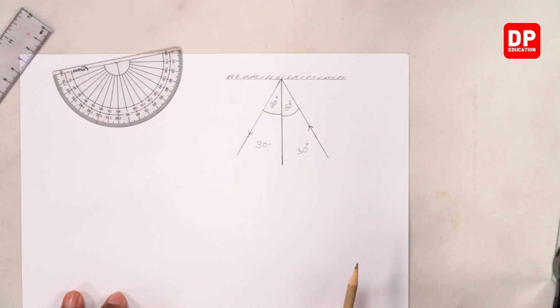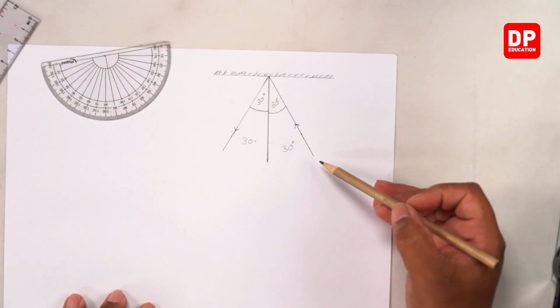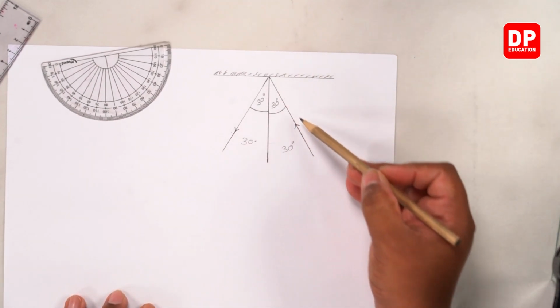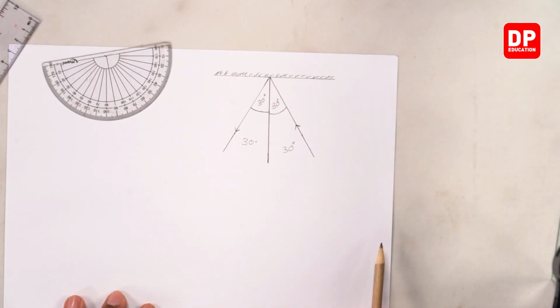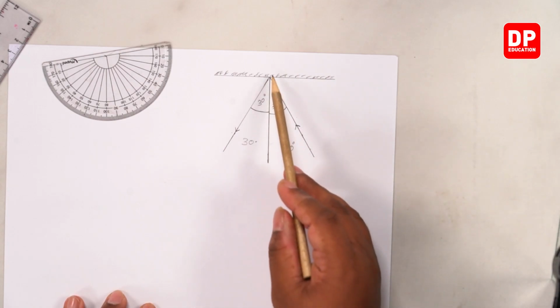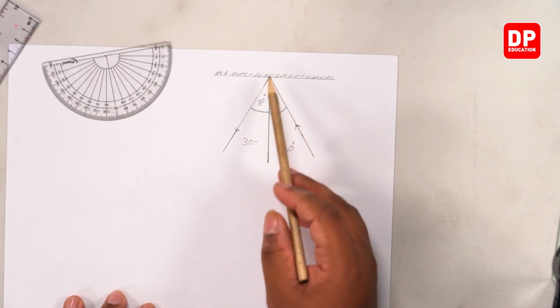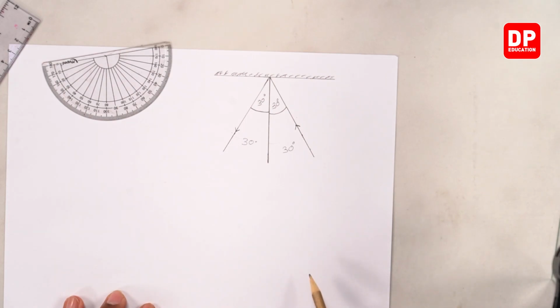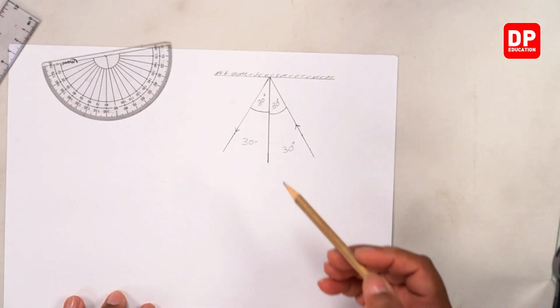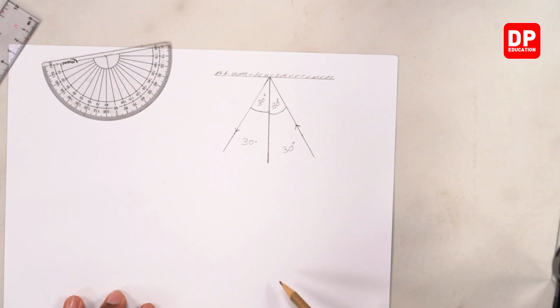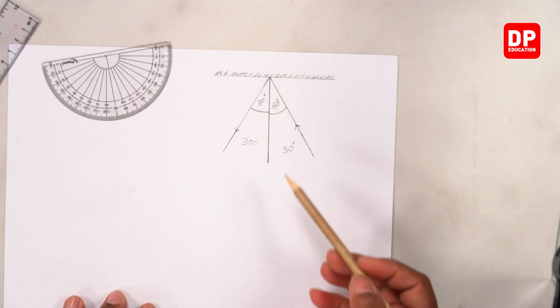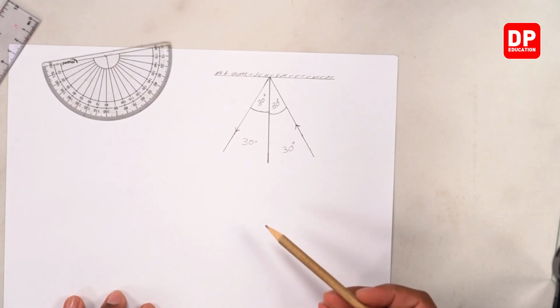So my dear children, the light ray which is coming towards the mirror is referred to as the incident ray. This is the incident ray. The light ray which was bounced back after hitting the mirror surface is referred to as the reflected ray.